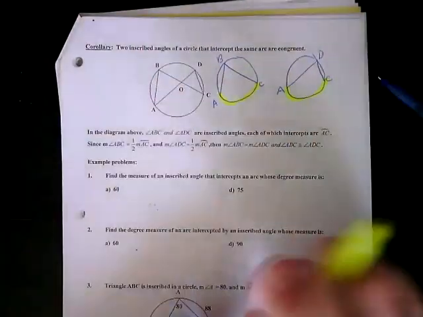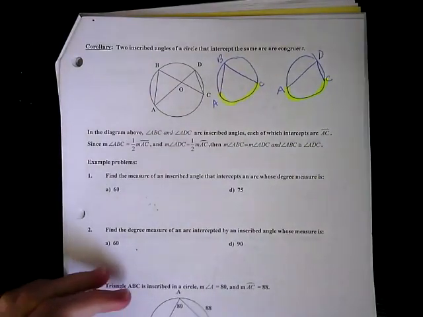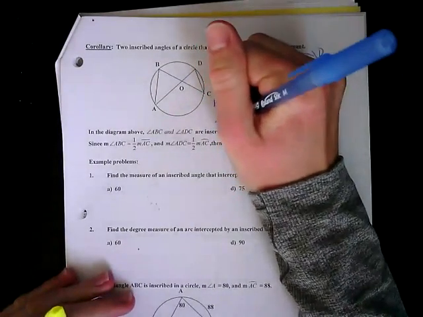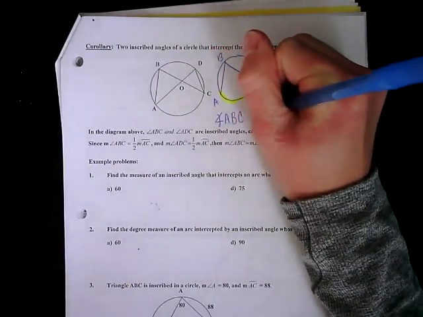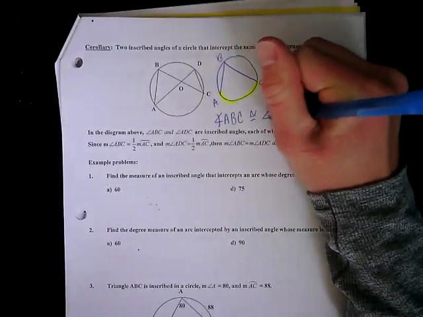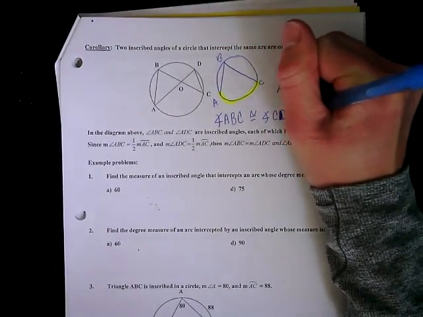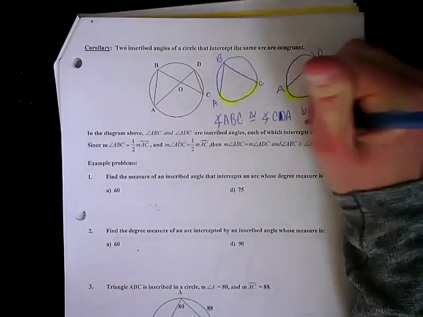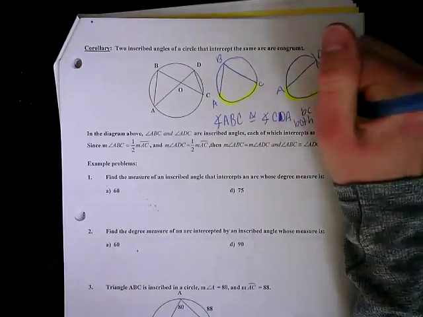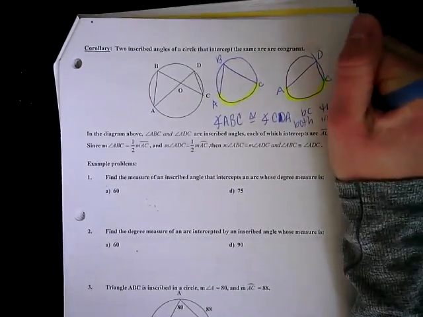So now, since they intercept the same arc, inscribed angle ABC is going to be congruent to inscribed angle CDA, because they both intercept arc AC.